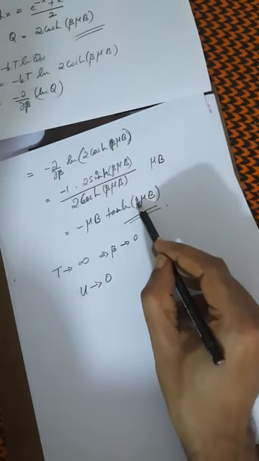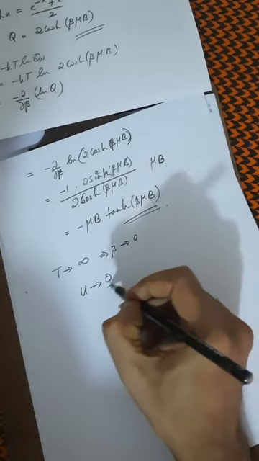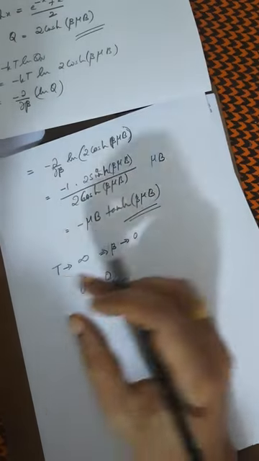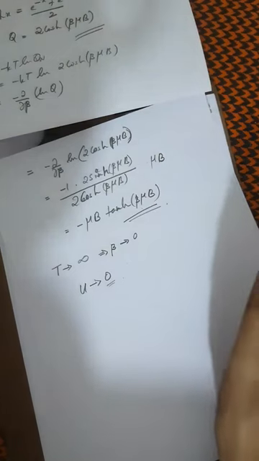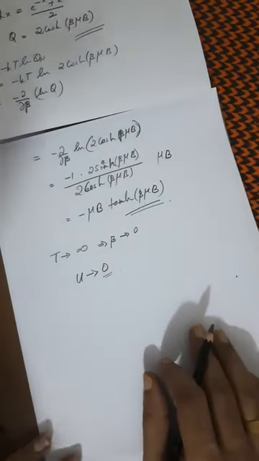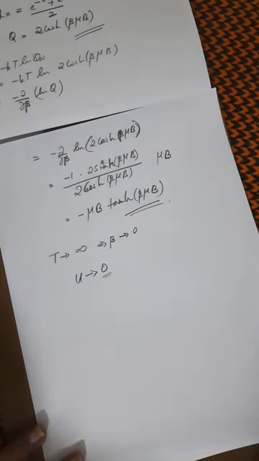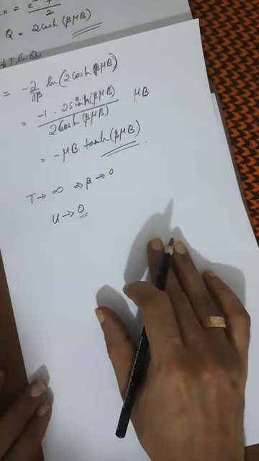So at very high temperature, my average magnetic energy tends to 0. This is one inference out of that expression for U.